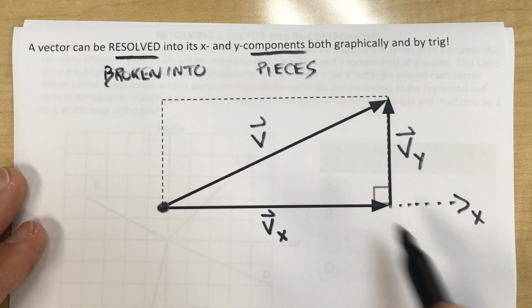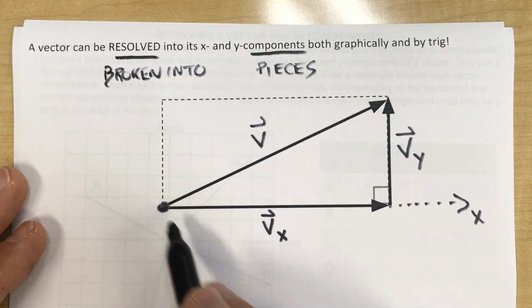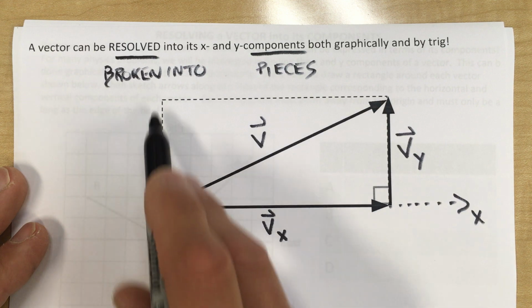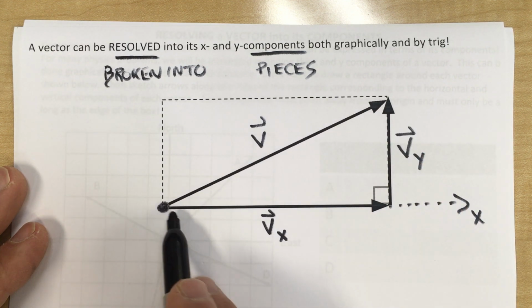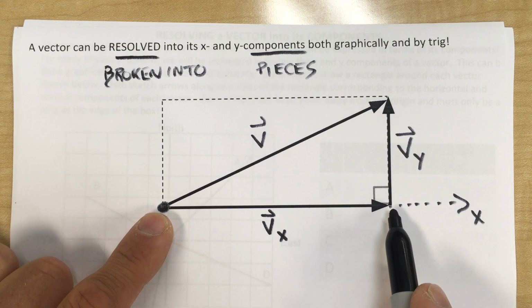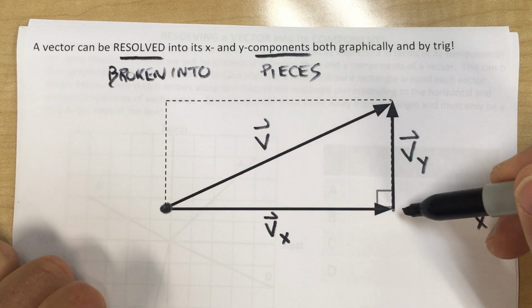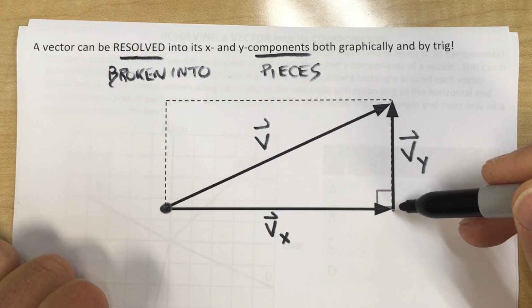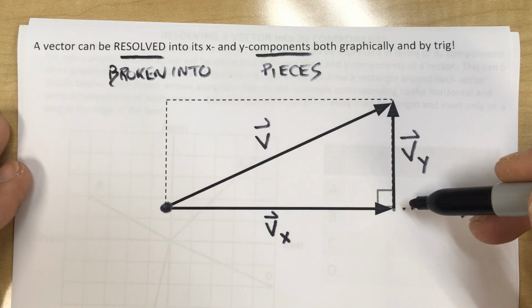So to resolve this diagonal vector into its x piece basically means drawing a box around the vector and then extending a vector along the horizontal edge of that box. That's the x component. The y component would be drawing a new vector along here, the vertical direction.